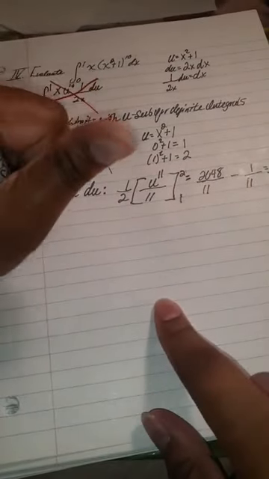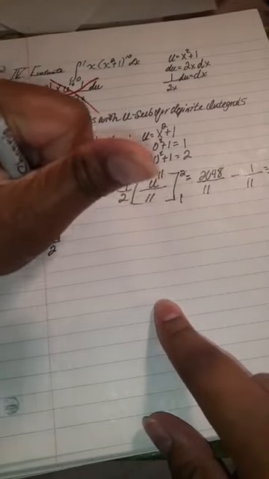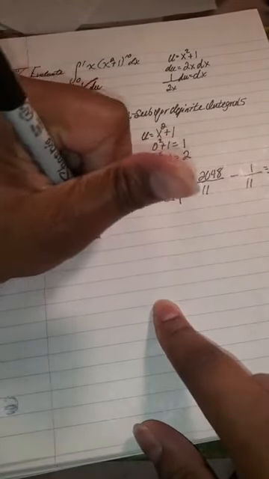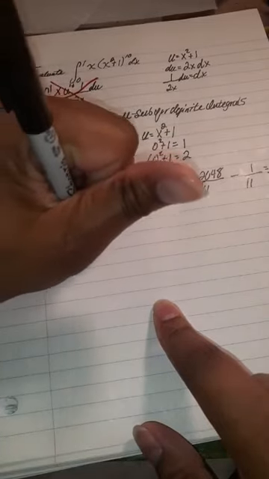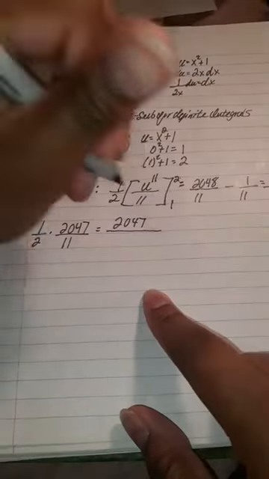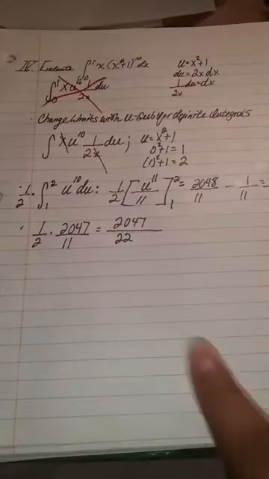And then we just take the 1/2 that we have here and we multiply it. So 1/2 times 2047 all over 11. And you just go through and you finish up. So we obviously know we'll just get 2047 on top. 2 times 11 is 22. Okay.